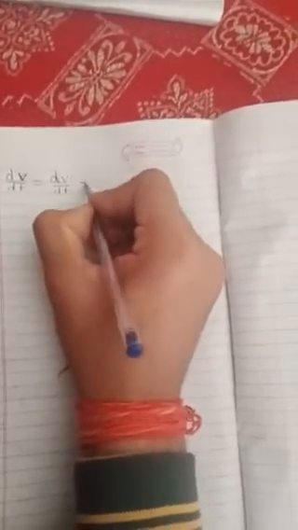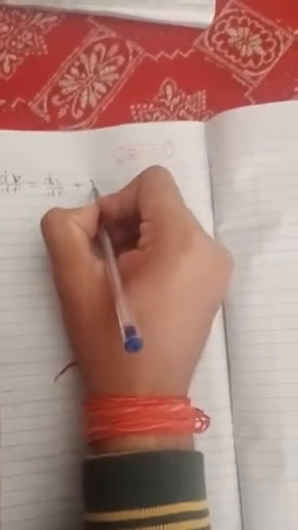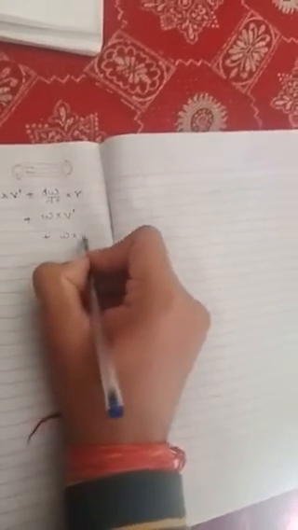Now we get dv upon dt equals dv dash upon dt plus omega cross v dash plus d omega upon dt cross r, plus here we have this and another part is omega cross r, this one.